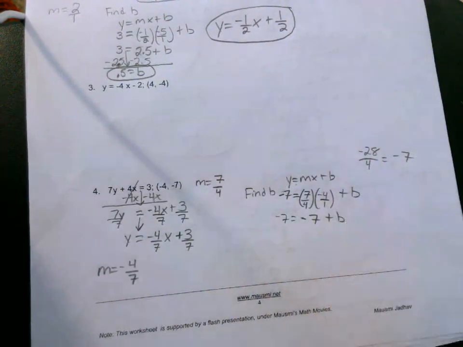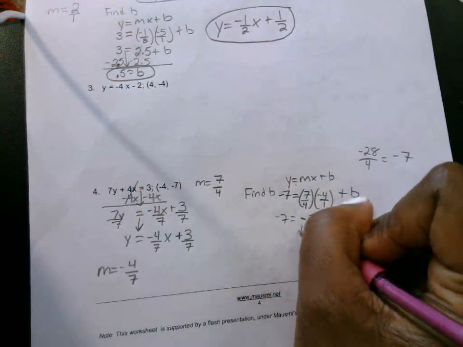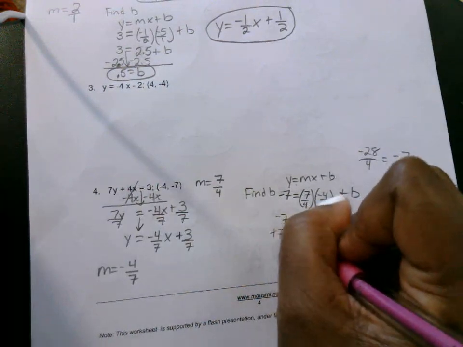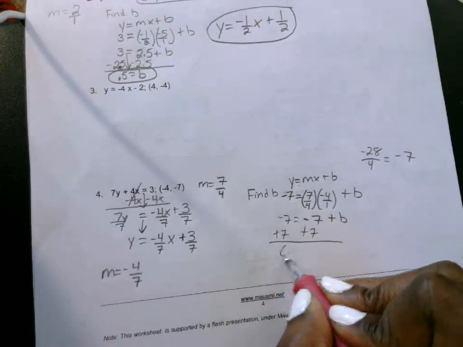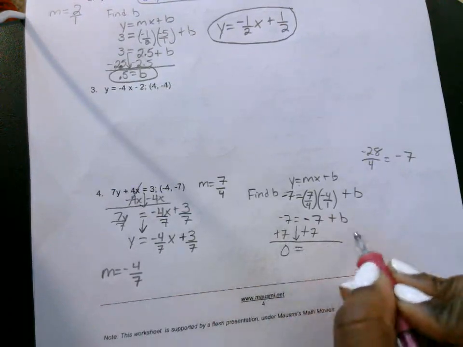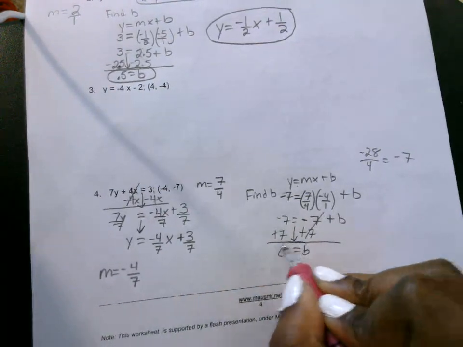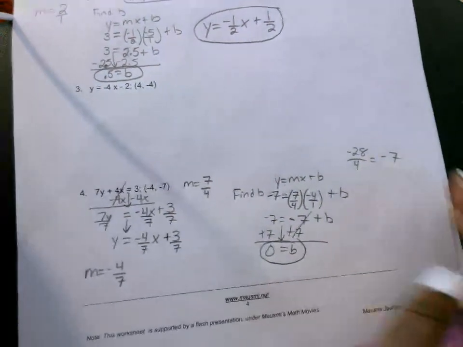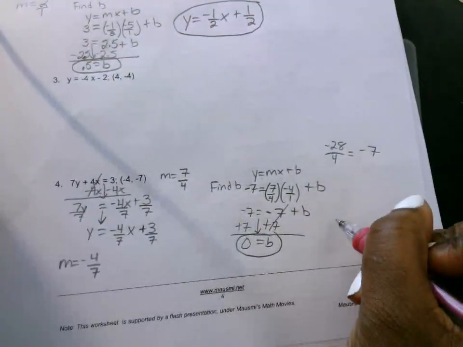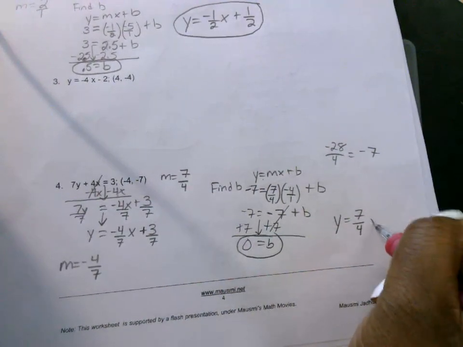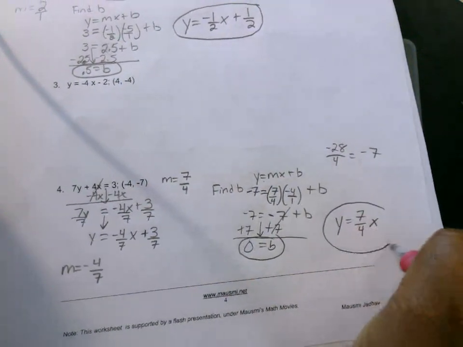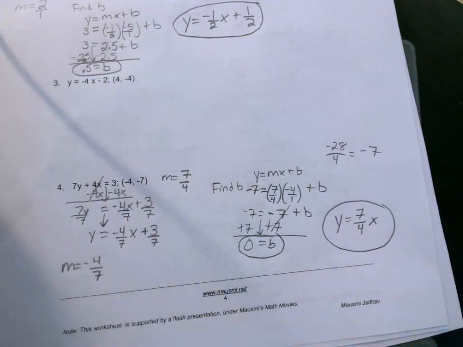Plus B. Now what are we going to do to solve for B? Get rid of this by adding 7 on both sides. Very good. Okay. And this is going to give me what here? 0. It's equal to what? B. So now how do I write this as an equation? Y equals 7 over 4x. Okay. I need you to do number 3 on your own.